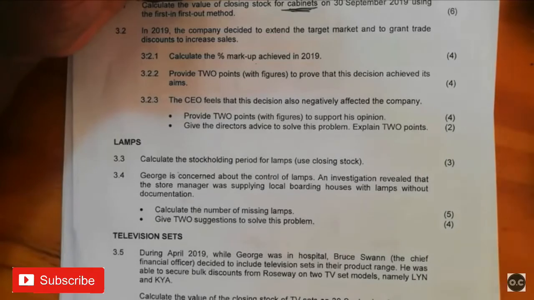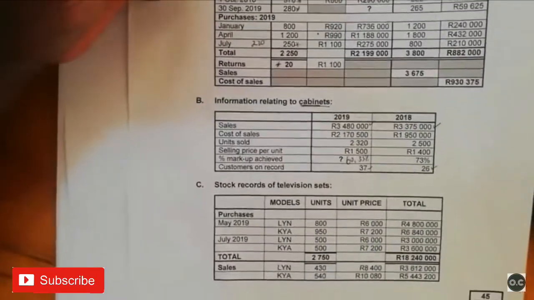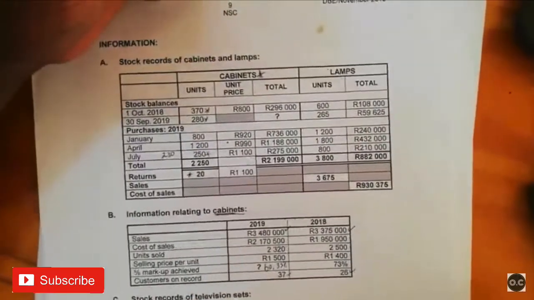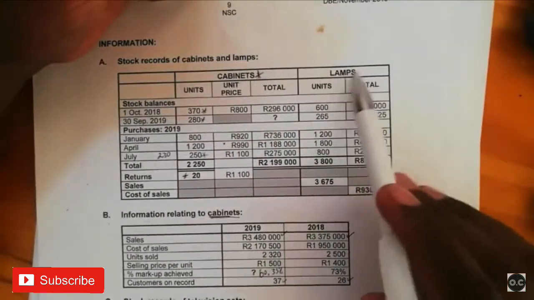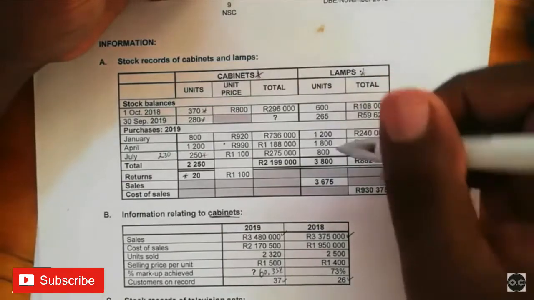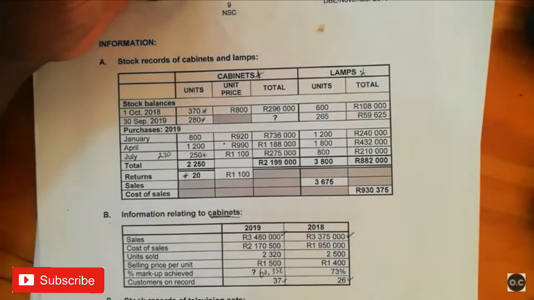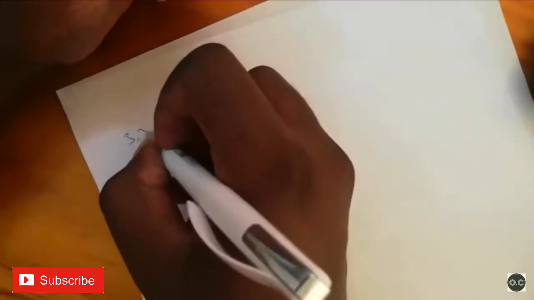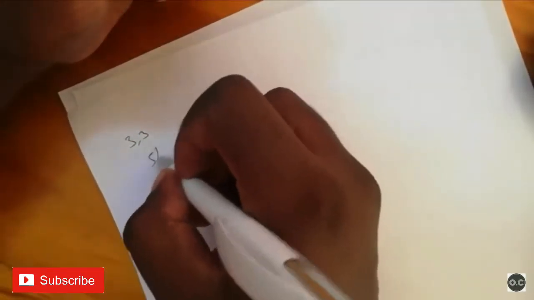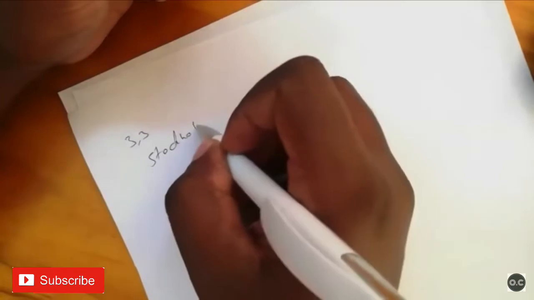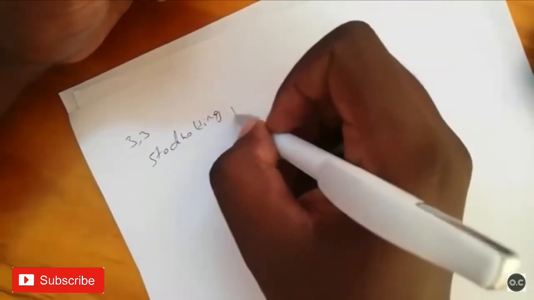The key thing is just to know the formula. Once you know the formula, you plug in the numbers. Let's first look at the information they gave us here. These are the lamps, so this is what we'll be looking at for 3.3 and 3.4. They want us to calculate the stock holding period, 3.3.